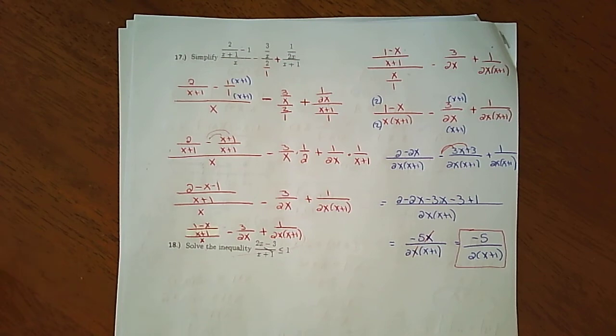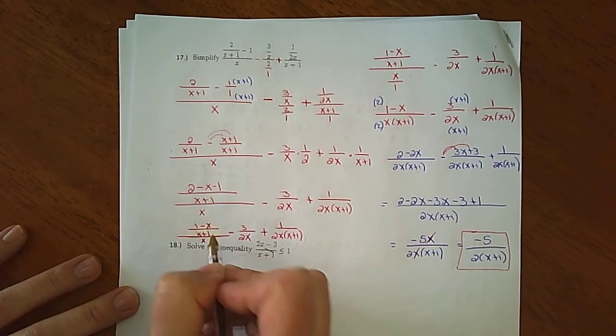So for these, just keep your work neat. Keep your work neat. Get this fraction bar bigger down here.